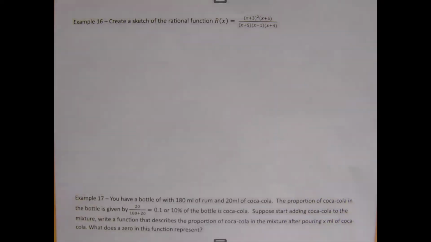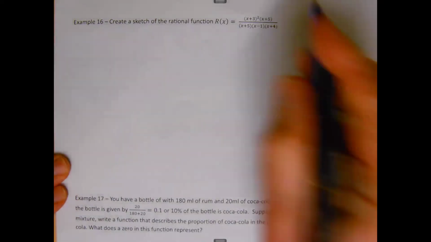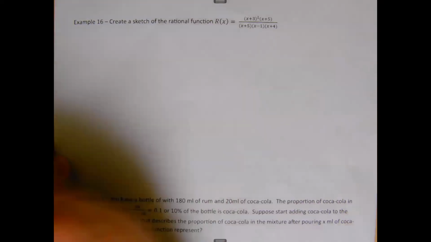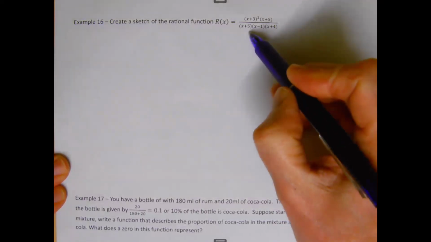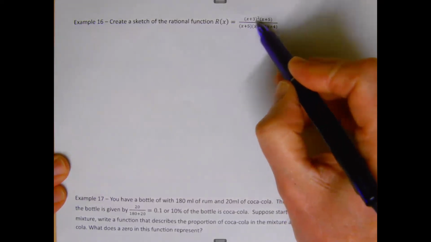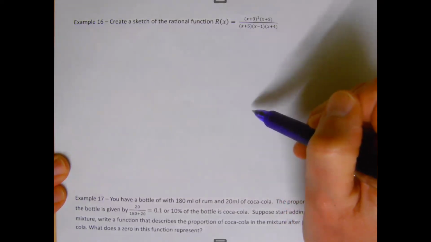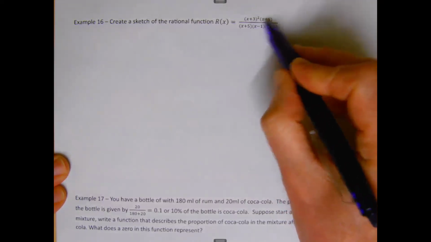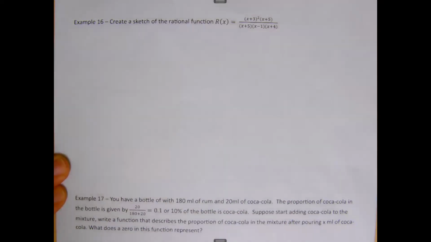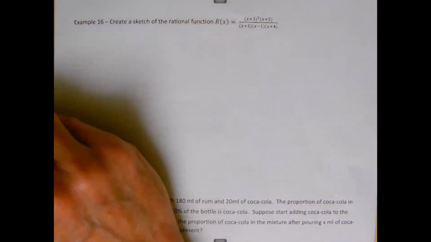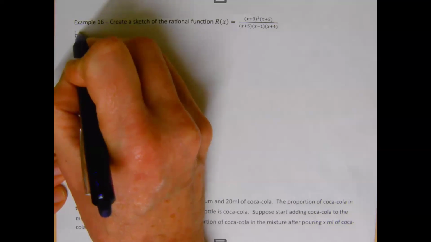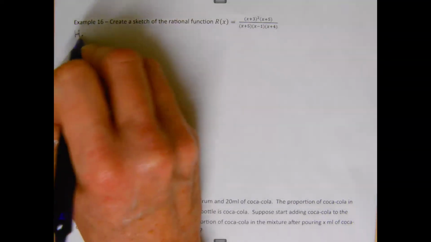Let's look at another rational function and sketching it. All right, so again, I'm going to look at what I have here, and I have a third degree on the top, third degree at the bottom. So again, we're going to have a horizontal asymptote, but at 0. So sorry, at 1. So I'll get the horizontal asymptote here.